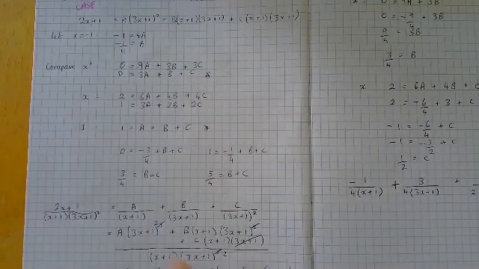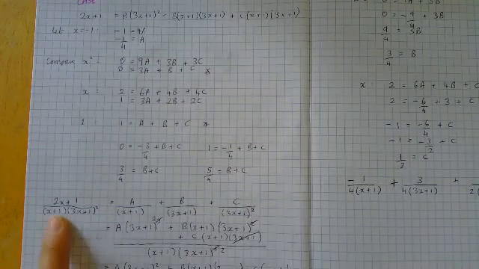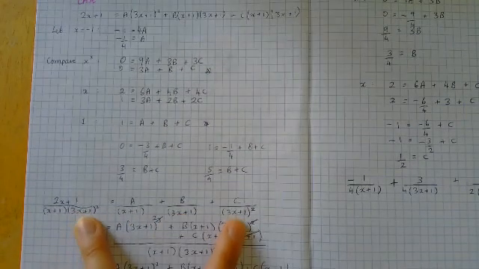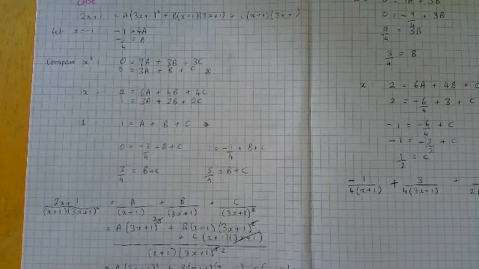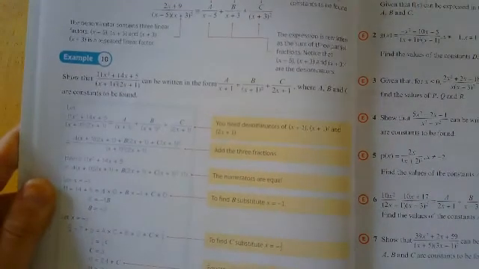Okay, so the main point of this lesson is to tell you that if it's got a repeated factor on the bottom, your brackets have to be whatever the normal one is, whatever the repeated one is, and then the repeated one with a squared. Okay, so that hopefully will allow you to have a look.